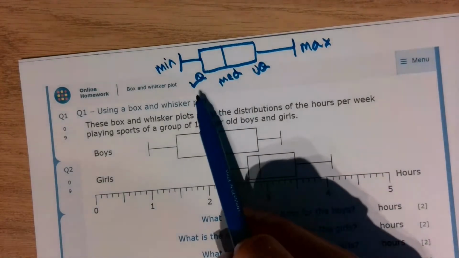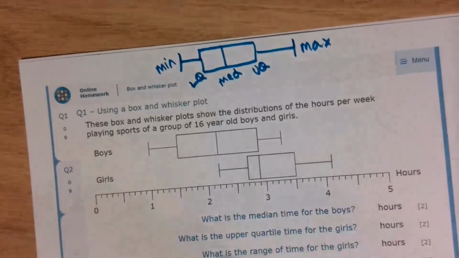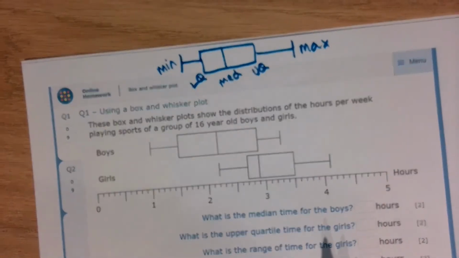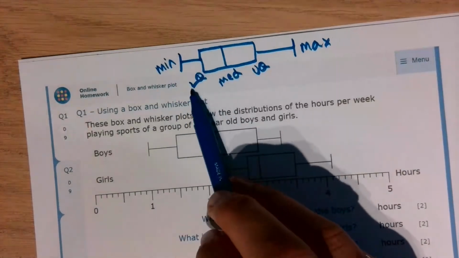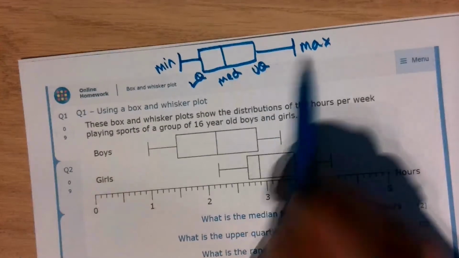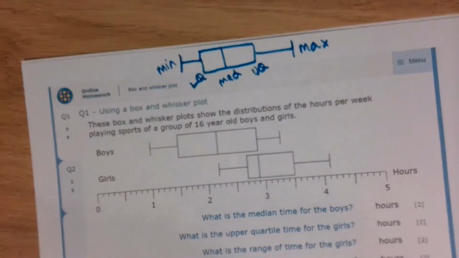The lower quartile is 1/4 of the way through the data, so 25%. And the upper quartile is 3/4 of the way through the data, so it's a 75% data point. So you could say that's 0%, 25%, 50%, 75% and 100% of the data.